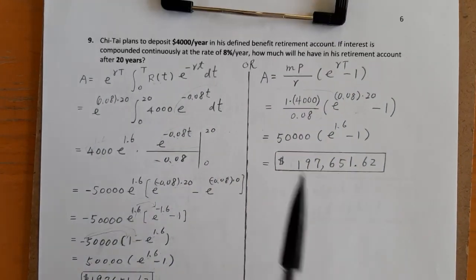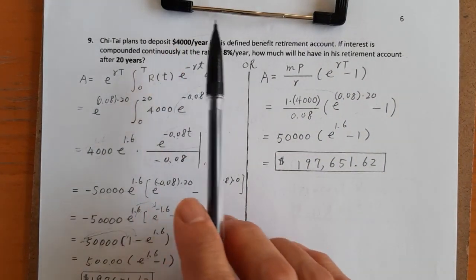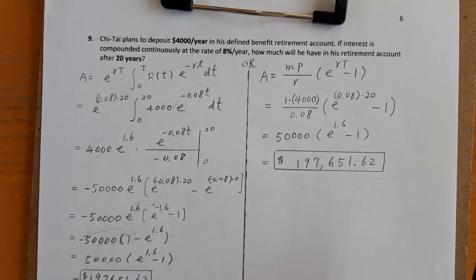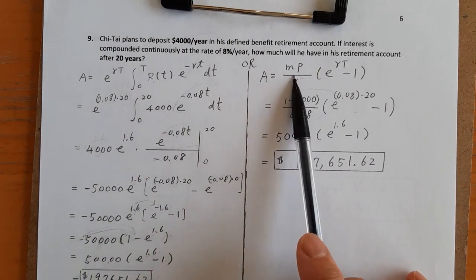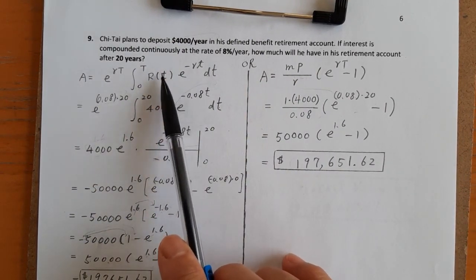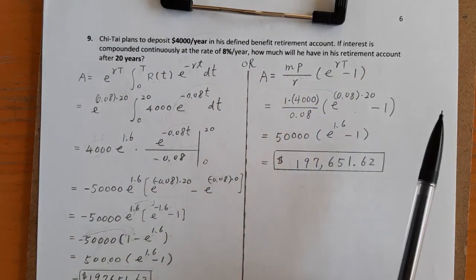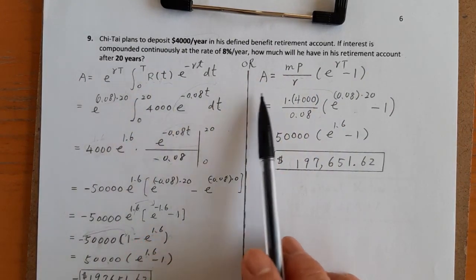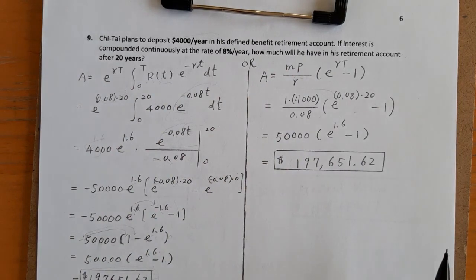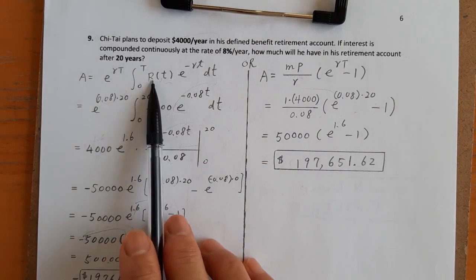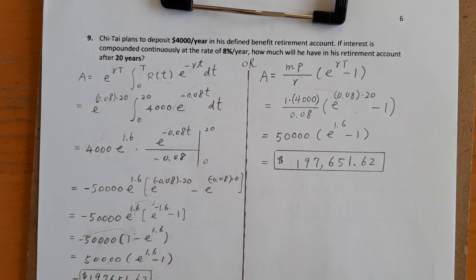If r(t) is constant, you can use this formula. This formula is actually what you get when r(t) is constant. When r(t) is m times p, you go from this formula to this formula.